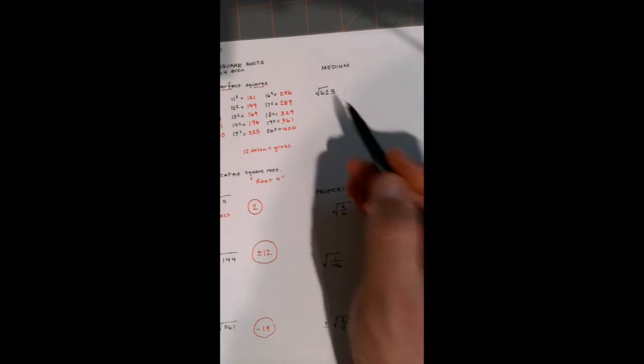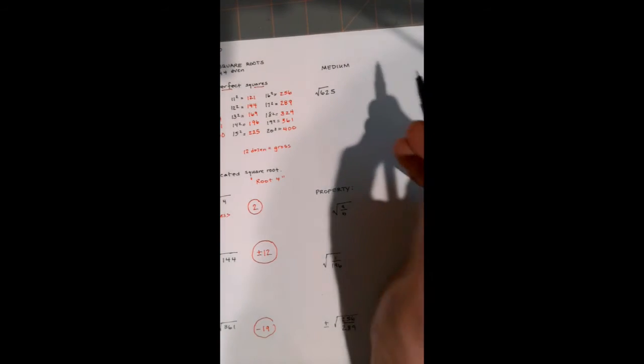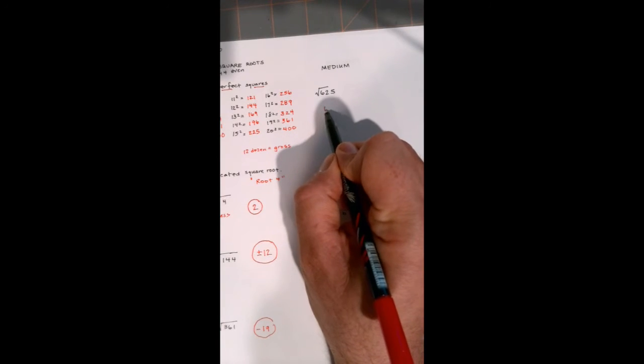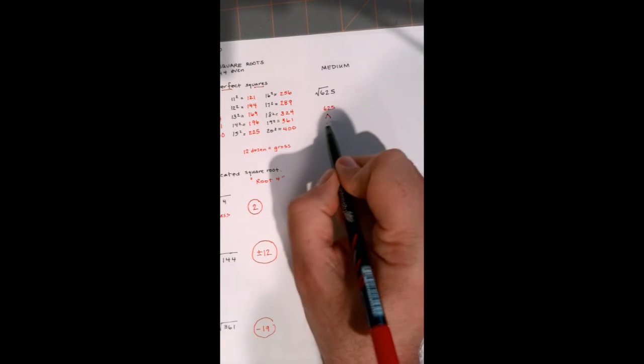So now I'm going to move on to a medium, and I'm going to show you why this is a medium. I don't think it's particularly hard, and I don't think you will either. Let's say I have no idea what root 625 is. This is something you did in Saxon ad nauseum. Like literally, that's Latin until you throw up.